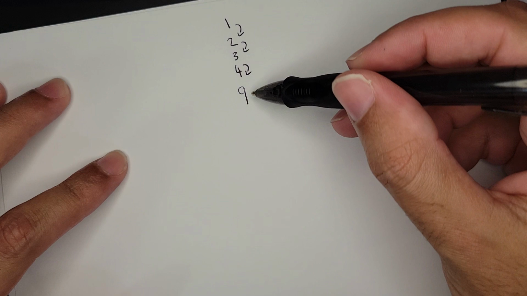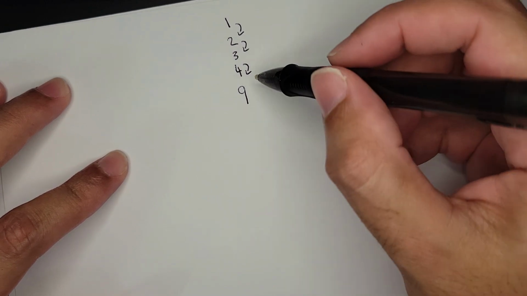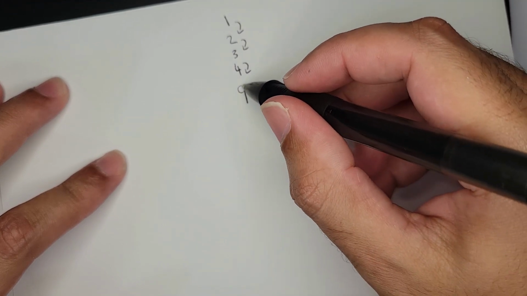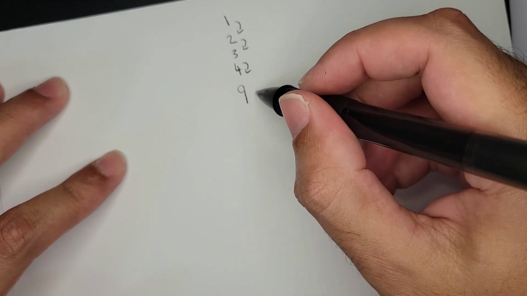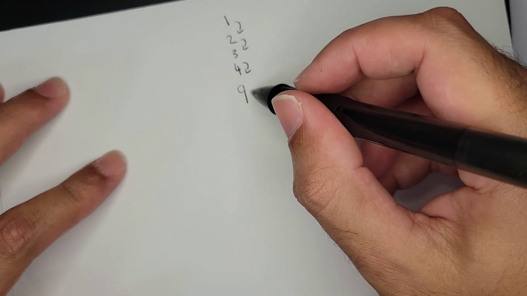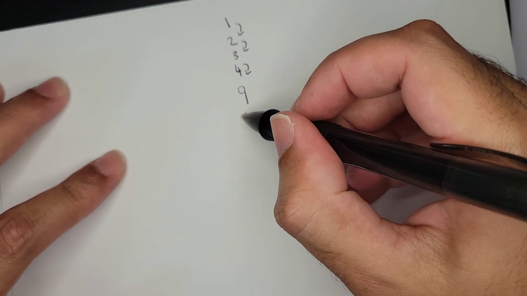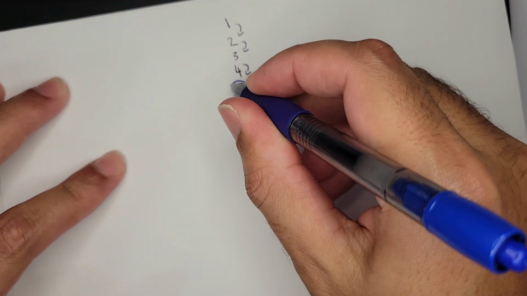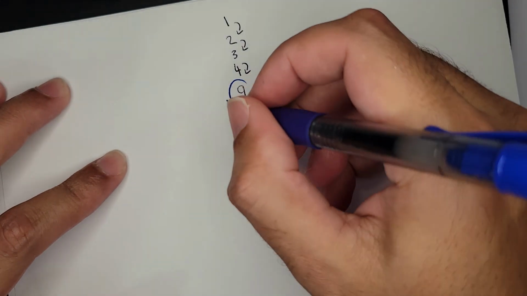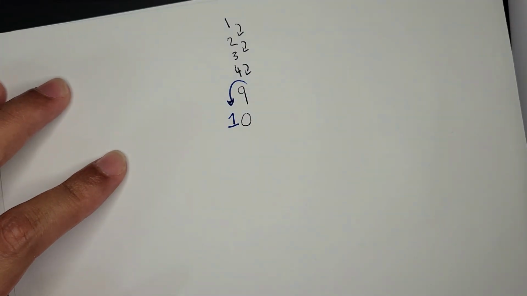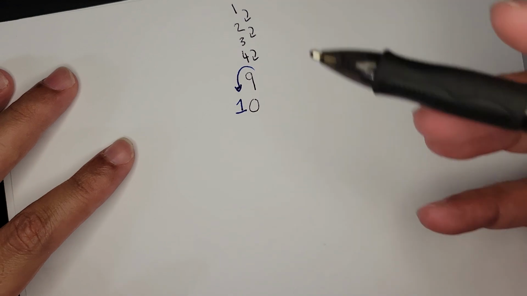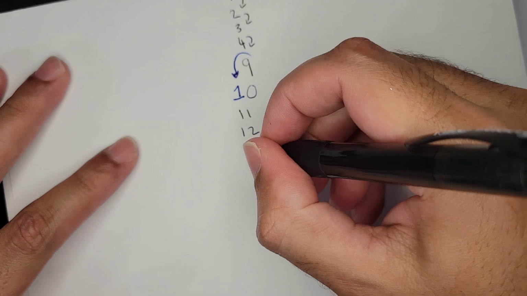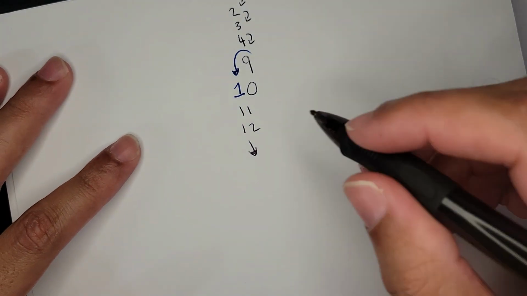Now, if we add 1 more to 9, then we know that it makes 10, but why does it make 10? The answer is the 9 has no more digits to go up to. This is the last digit in the decimal system. So it actually resets back to 0. And then there's actually a carry that happens, right? To add the 1 to make 10. And if we continue doing this, then this becomes 11, 12, and it goes all the way to 19.